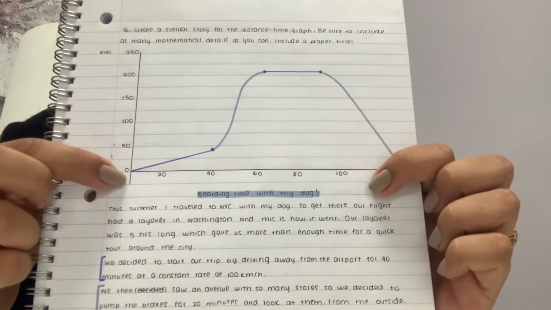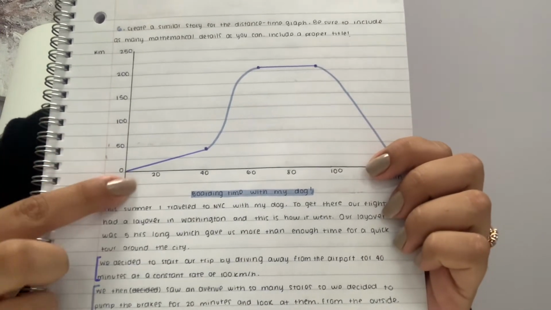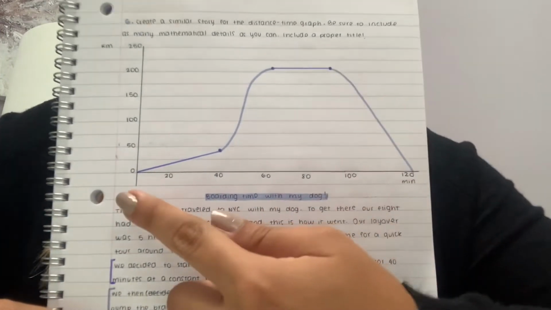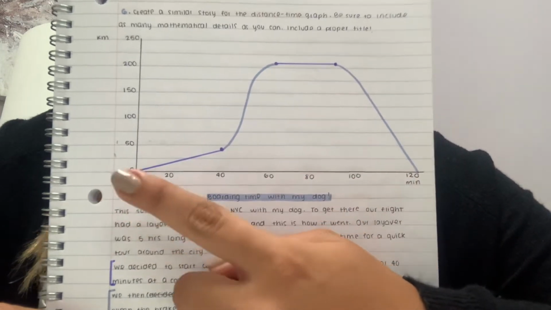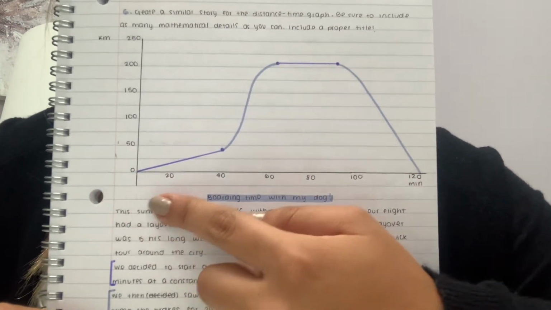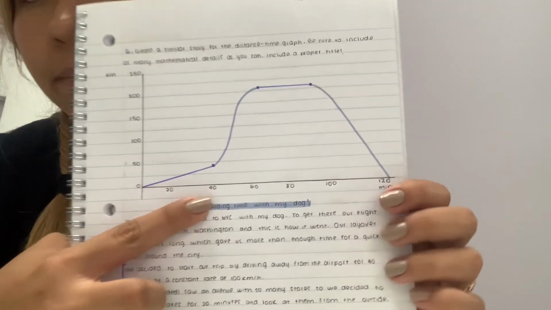So we started by heading out of the airport for 40 minutes at a constant rate of 100 kilometers per hour, which means that's why the line is straight and it's going up, because it's a constant rate going 40 minutes. Going up for 40 minutes.